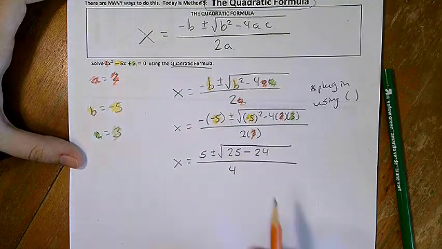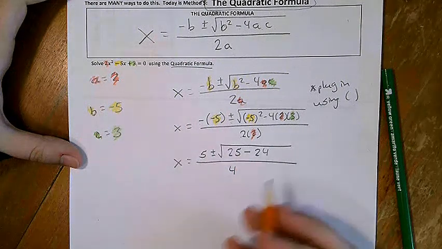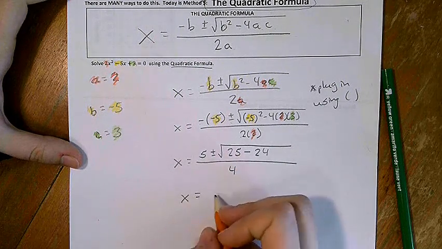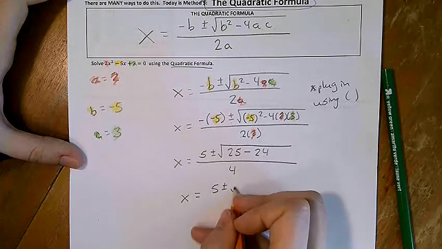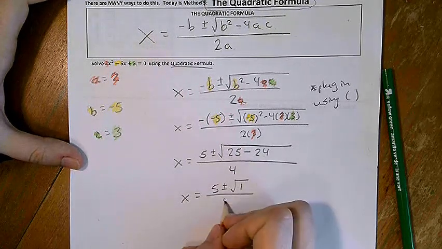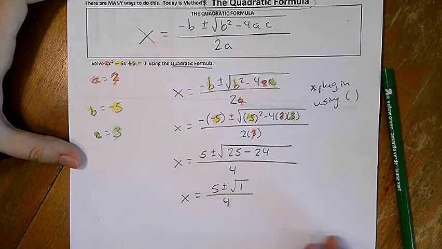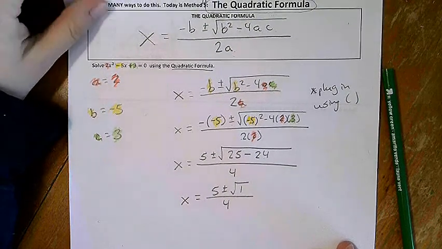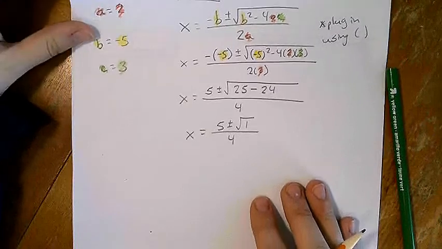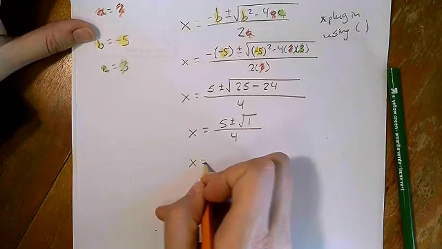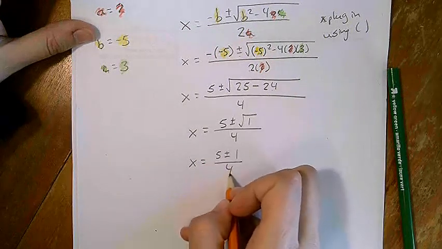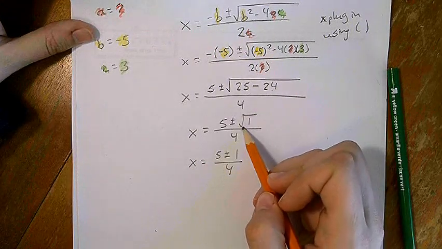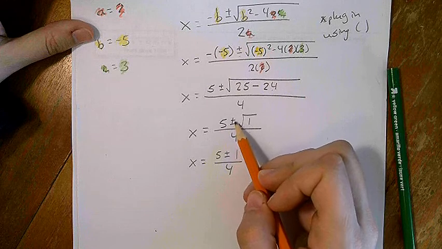All right, I think we can simplify inside our square root here a little bit more. So we can now have x equals 5 plus or minus, 25 minus 24 is the square root of 1, over 4. Well, wait a second. I know that the square root of 1 can be simplified even more, because that's really just plus or minus 1 divided by 4. Remember, every square root always has a positive and negative option, right?